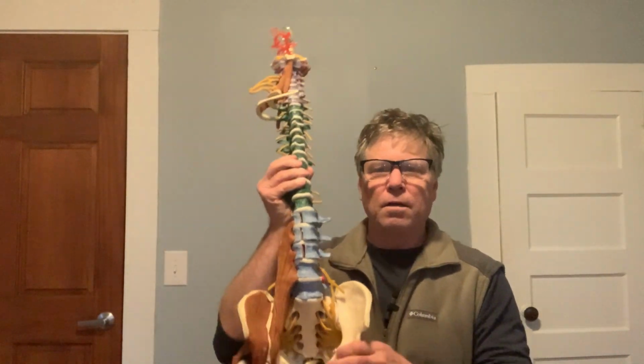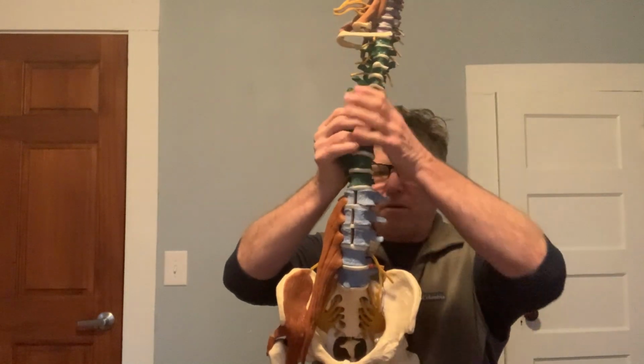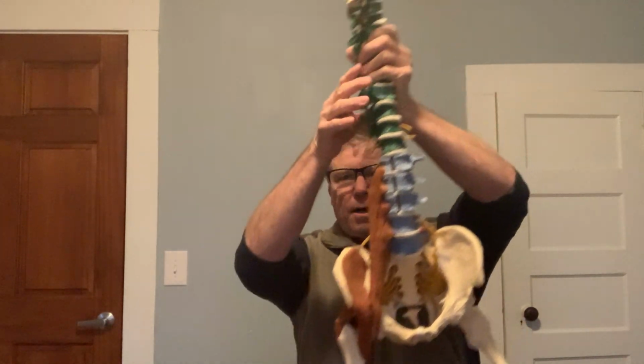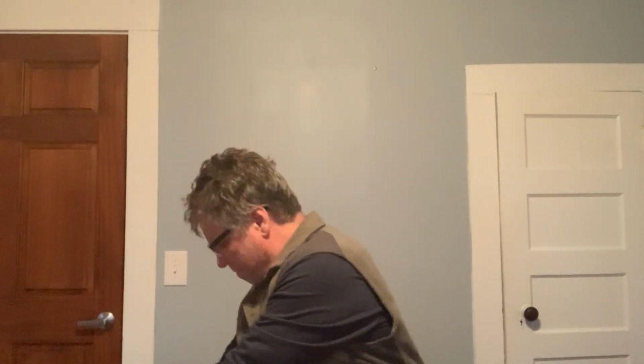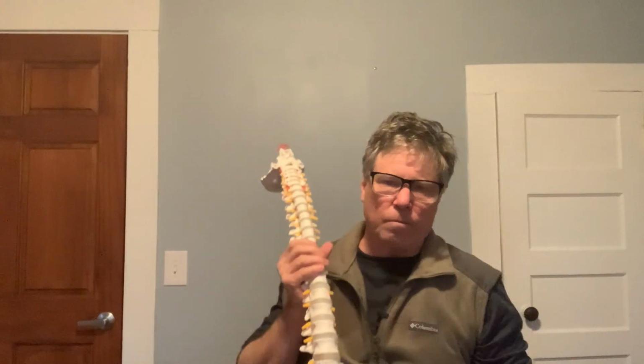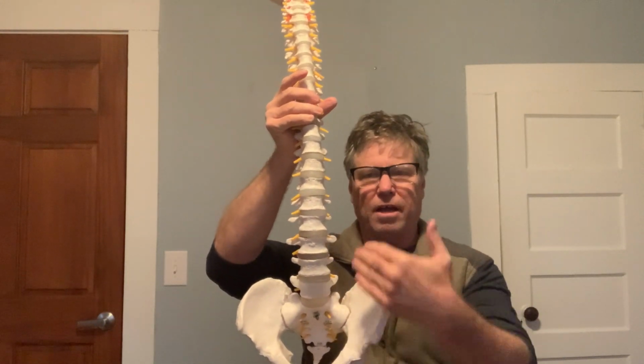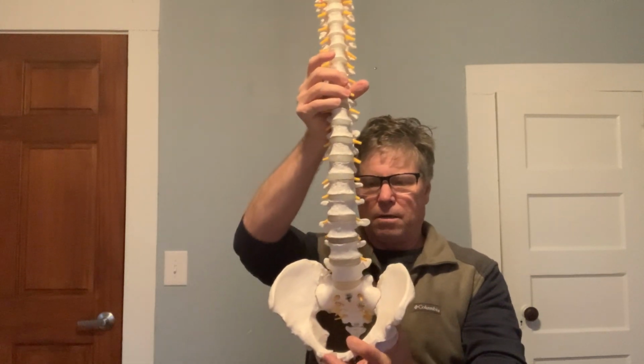Hey, let's talk about the psoas, one of our dominant hip flexors. Here it is on the model. It inserts with the lumbar and comes down to the femur, right? However, what if someone comes in saying they've got hip flexor tightness on their left side?